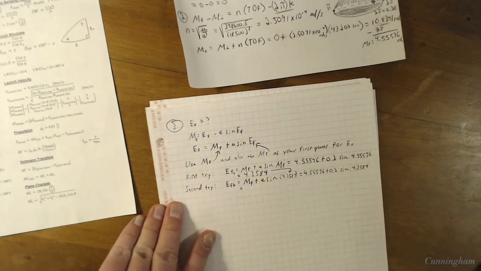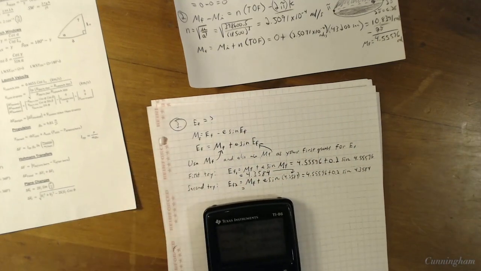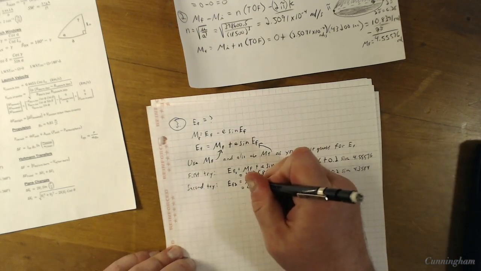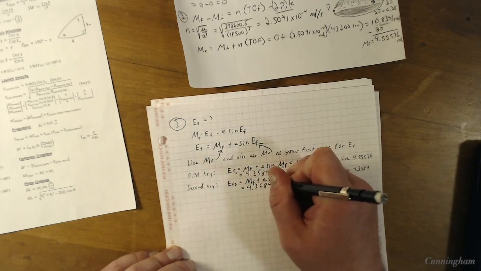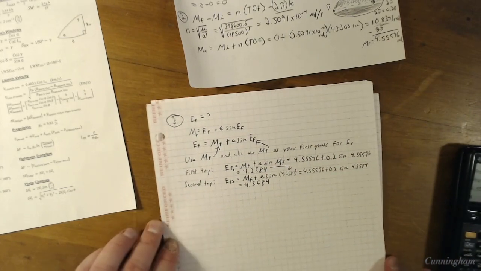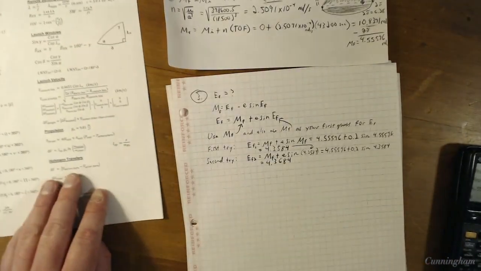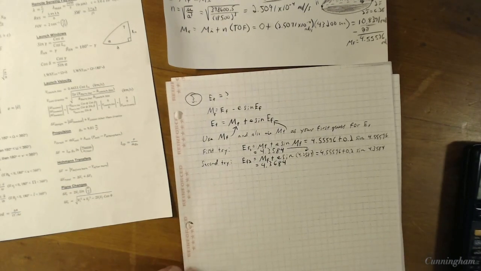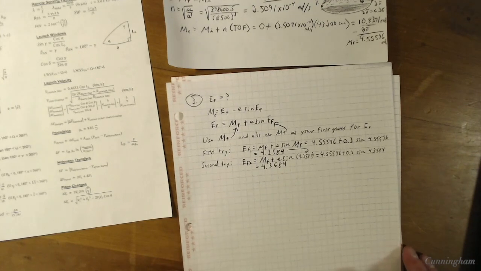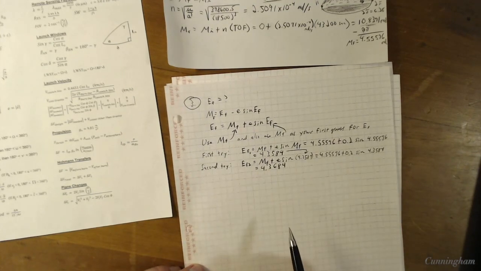What's that going to give us? Let's see, 4.55596 plus 0.2 sine of what we got from the previous. Ooh, that gives us 4.3684. You might say, okay, can you just stop for a second, Major Cunningham? Why did you go past this first iteration of eccentric anomaly final? I'll tell you why. We want our answer for eccentric anomaly final to converge.